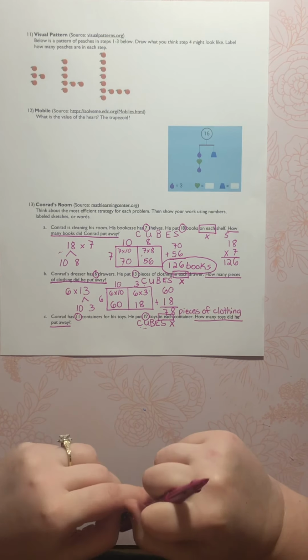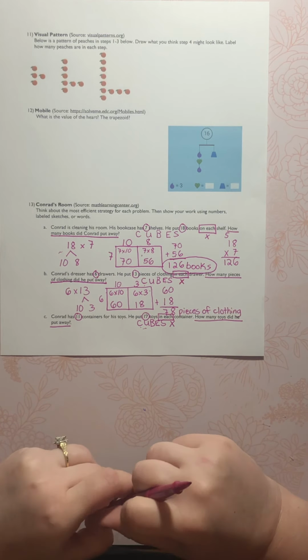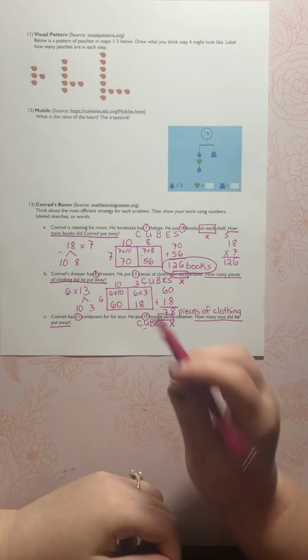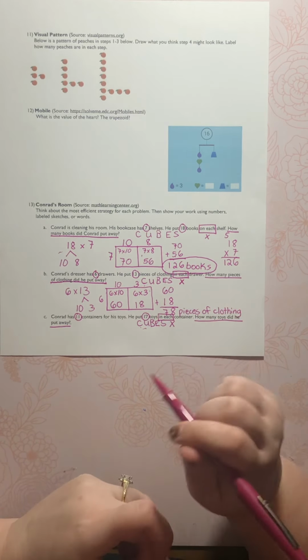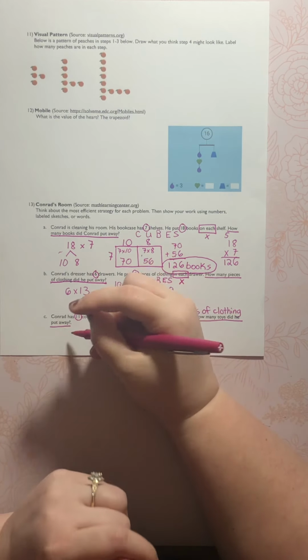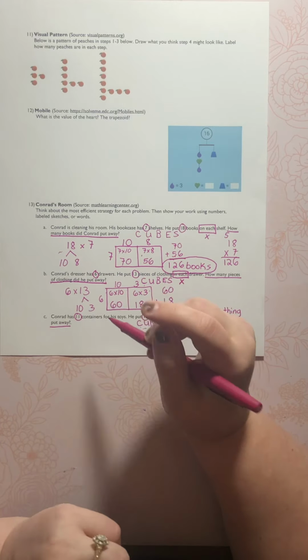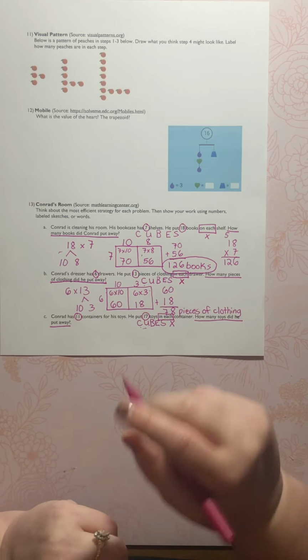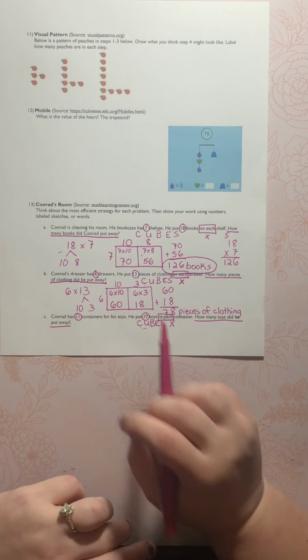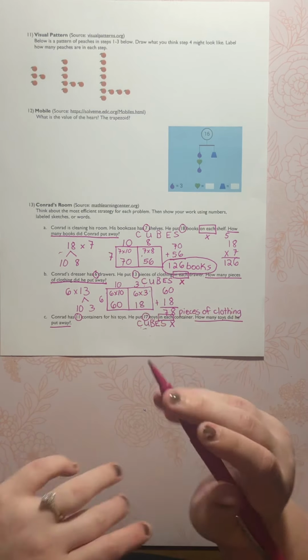Once again, I'm not going to draw a picture to help me solve this because it is not an efficient way to draw 11 containers and then have to put 17 little dots to represent the toys in each. It would take way too long to draw it and then count it all up. Not an efficient way. So we're going to solve it using the box method like we did up above.